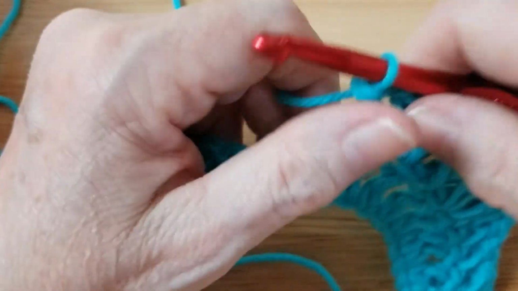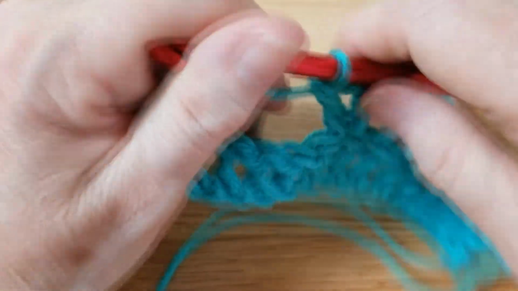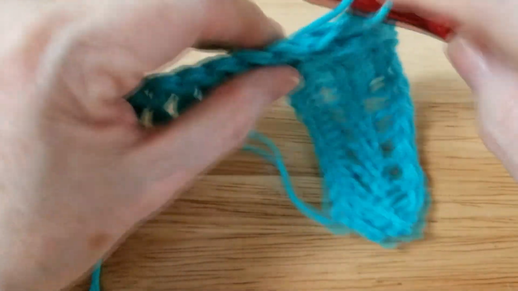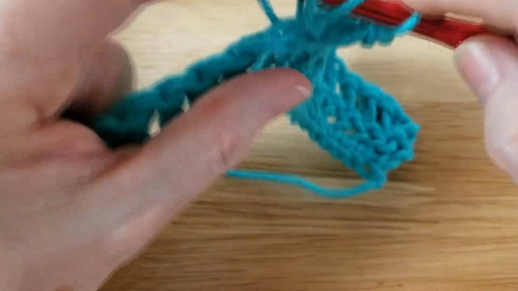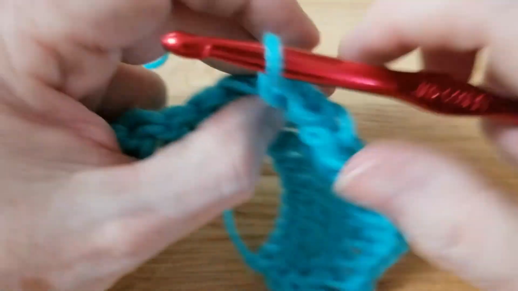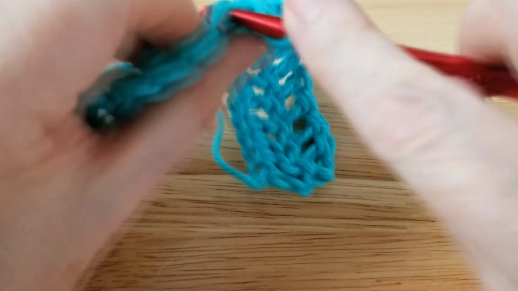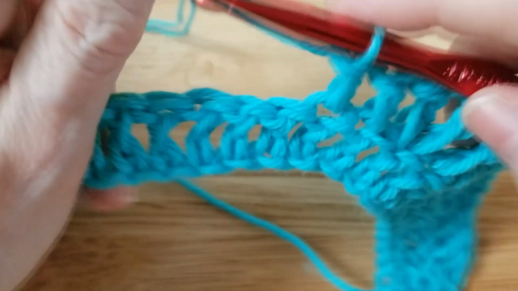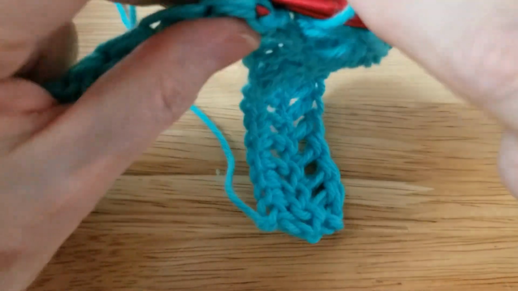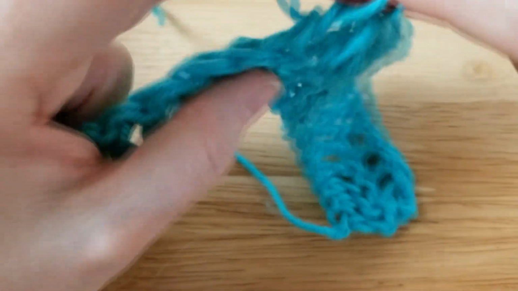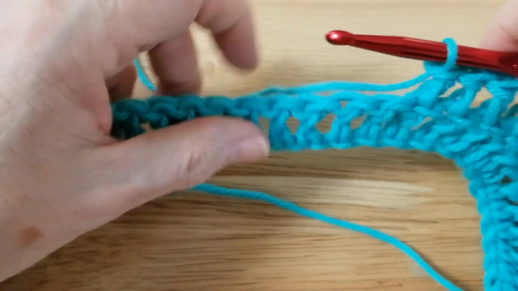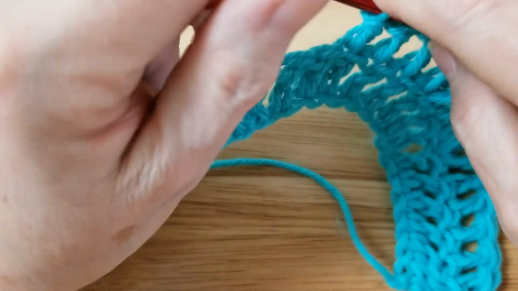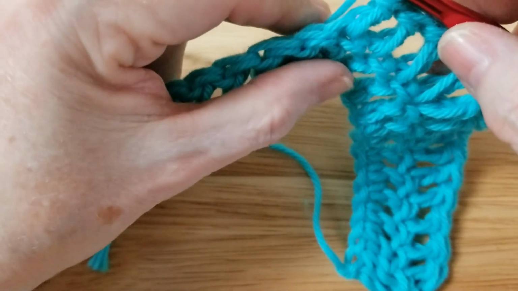Now that is a great way to increase your stitches, but let's say you want to decrease your stitches. Okay, you've got too many stitches. Let me make a few more stitches here to move down the row a little bit, and I will show you how to do this. All right, let's say you have too many stitches and you don't want that many stitches. You need to decrease. You're going to decrease by 2.